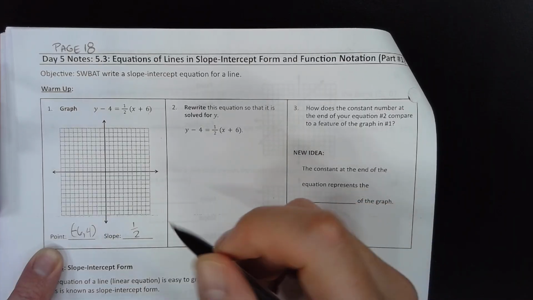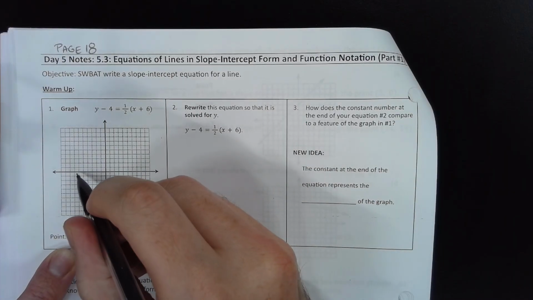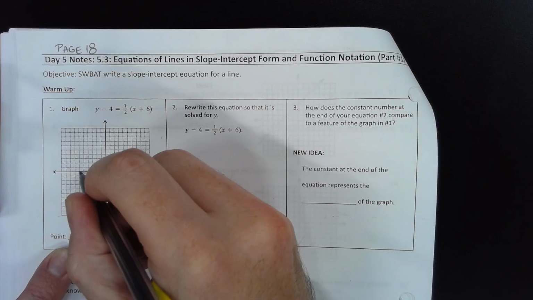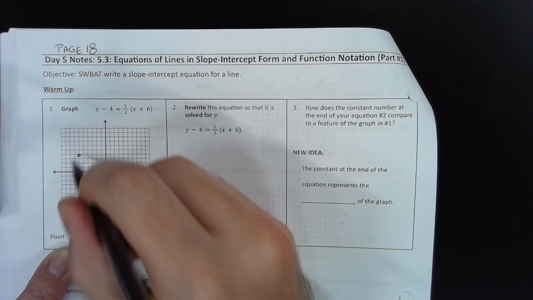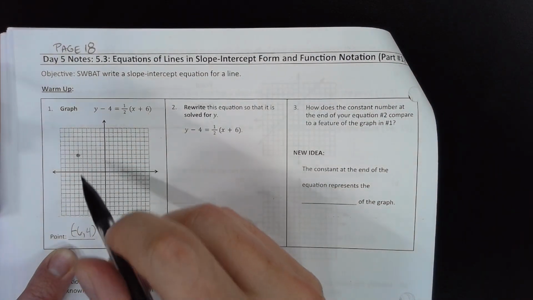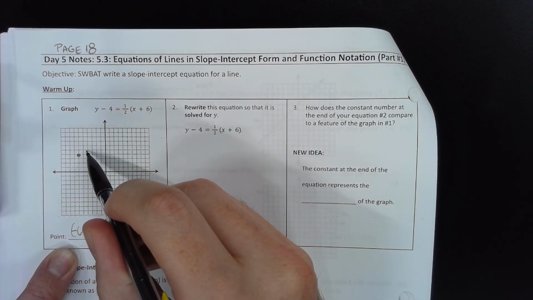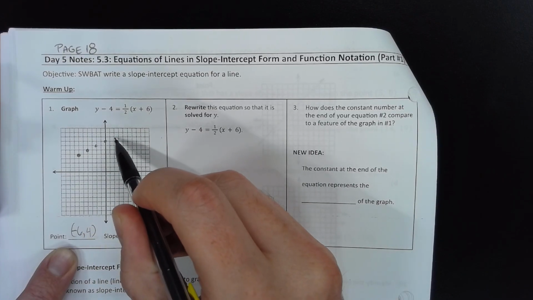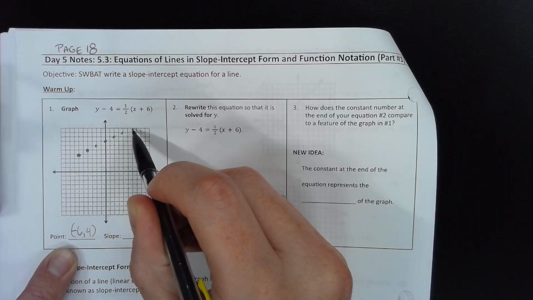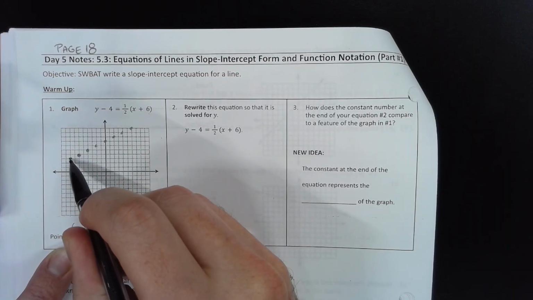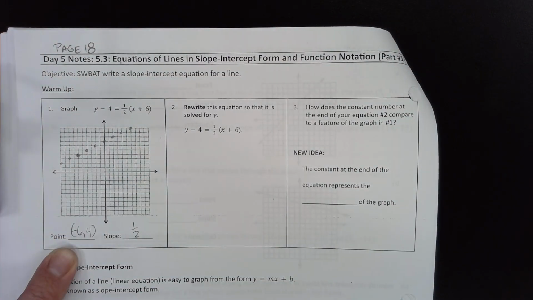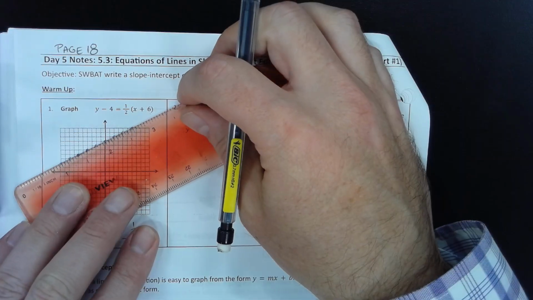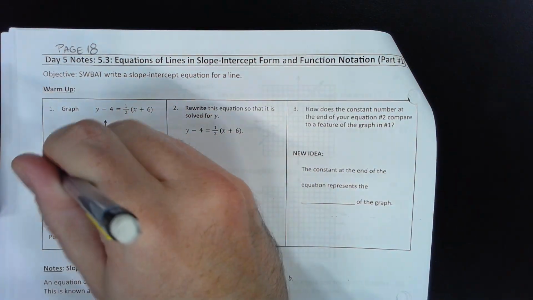So what we're going to do is plot our point first, 6 to the left from the origin, and then 4 boxes up, and plot your first point. With a slope of 1/2, we're going to rise 1 and run 2 to the right, and repeat this until I go off the graph, and go backwards until we go to the other direction and off the graph that way. If you don't have a ruler, you can use your student ID, connect all these points up, and this is how you graph that equation.